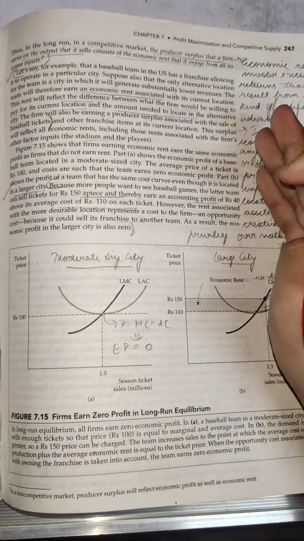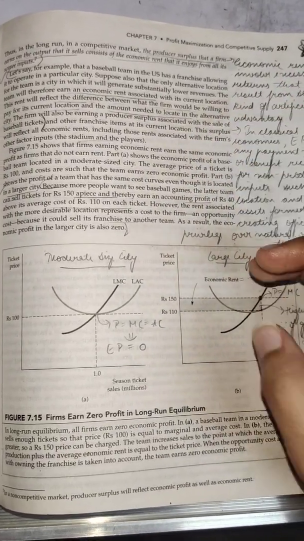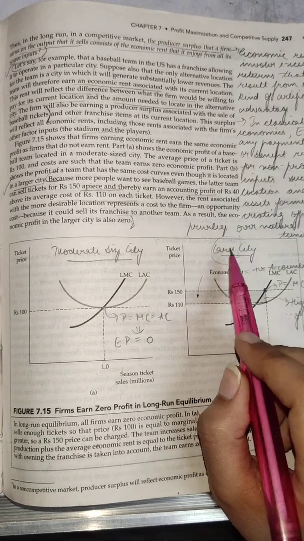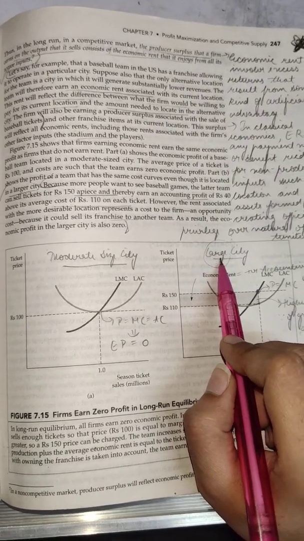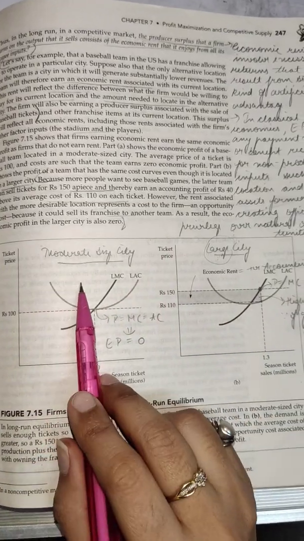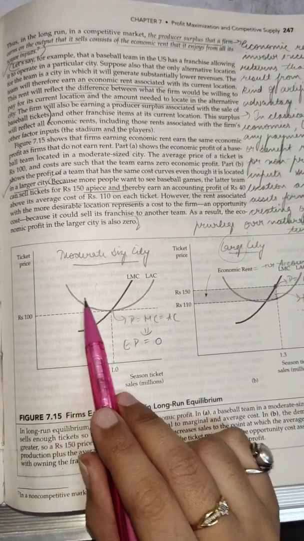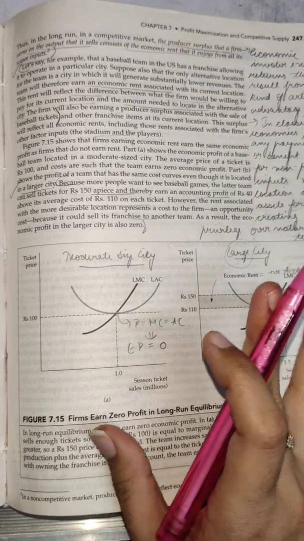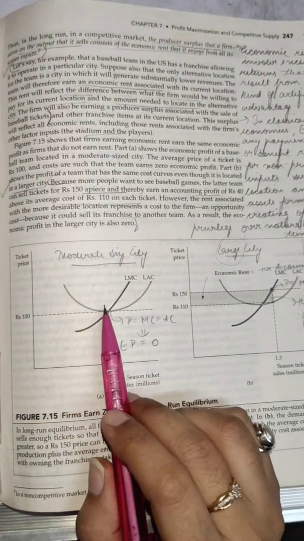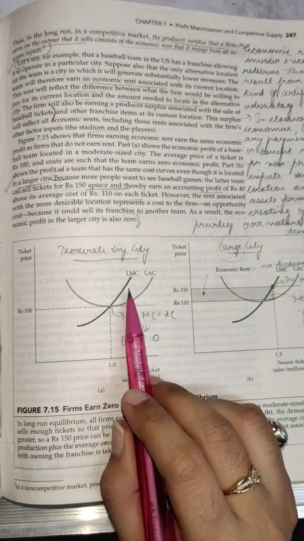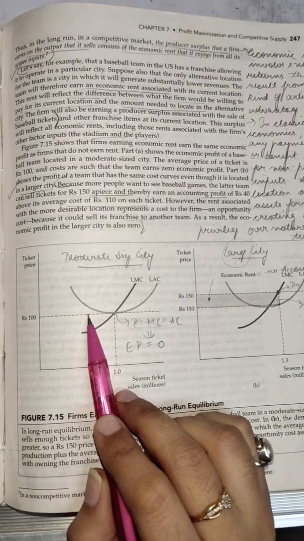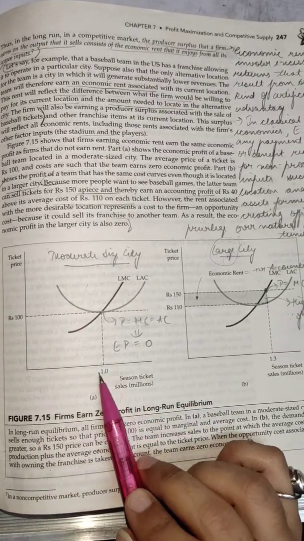Now, the advantage which the baseball team has in operating in the large city arises only because the city has a larger population. Simple. This shall help this particular baseball team earn some economic rent. Now, let's see what it is. This is a case of a moderately sized city, and as we can see, this is the long run average cost curve, and this is the long run marginal cost curve. The classic long run profit maximization says that the competitive firm will choose to produce an output at which price is equal to marginal cost is equal to average cost. So that's this particular point, and this firm is then charging rupees 100 per ticket, and at 100 per ticket it makes 1 million ticket sales.